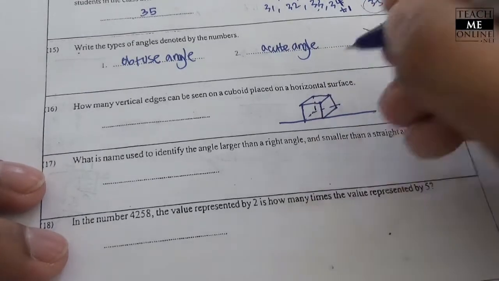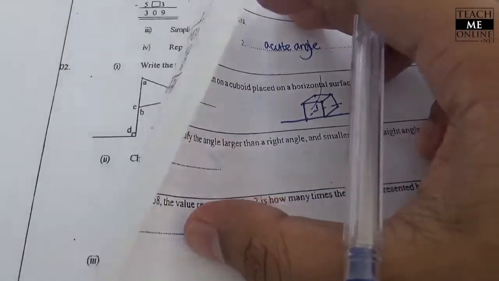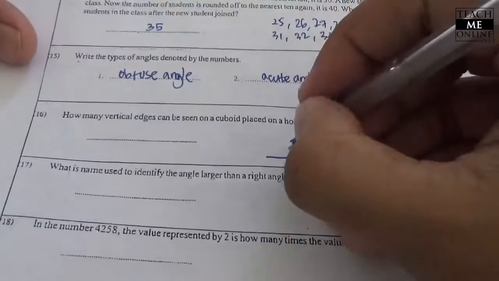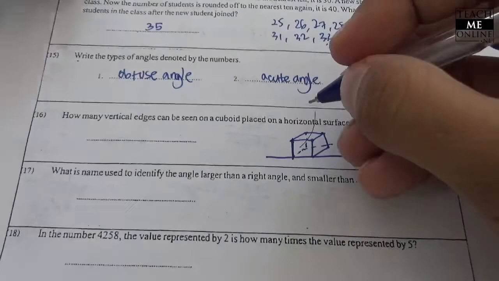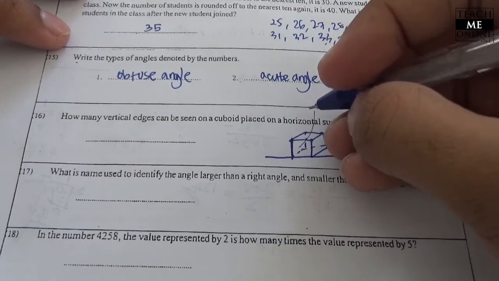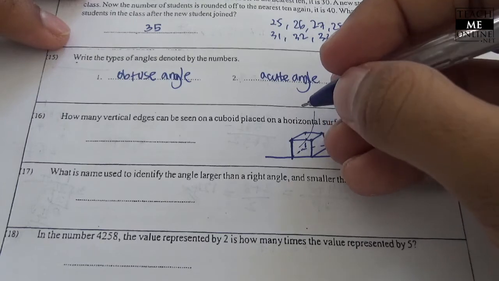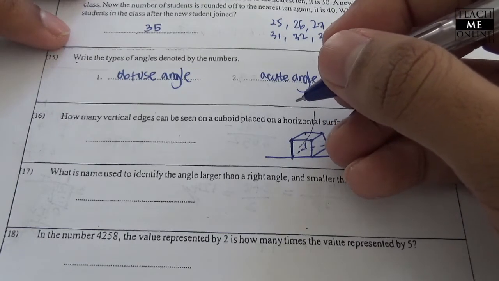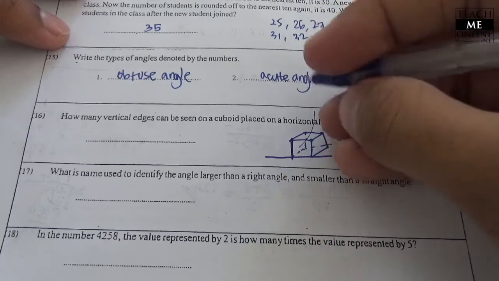Now see how many edges. So these are edges. So let's count them and see how many vertical edges.